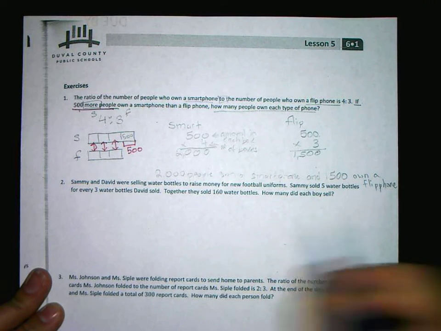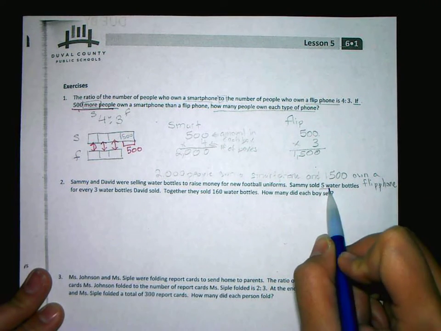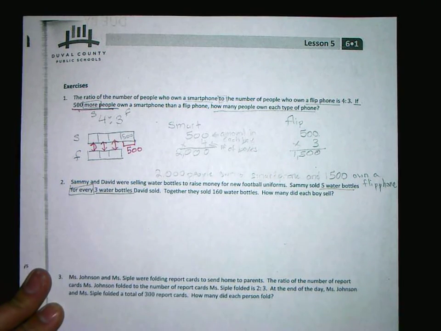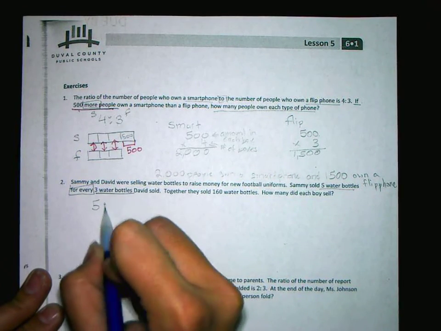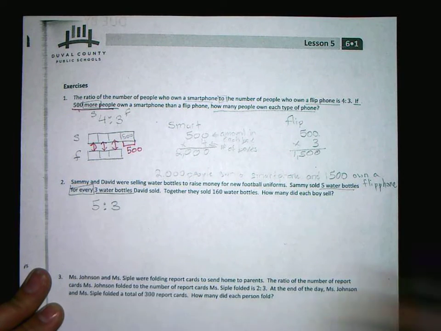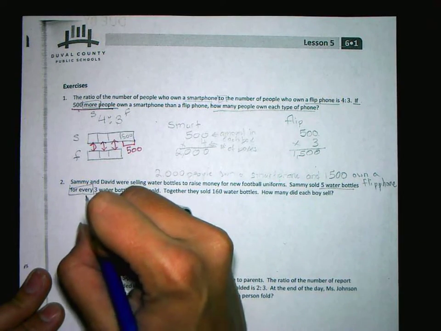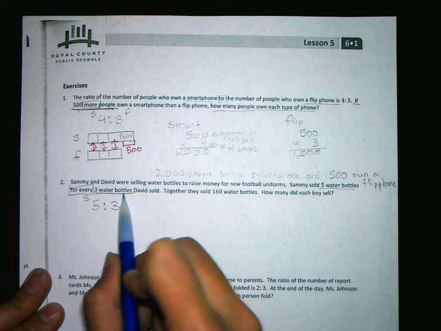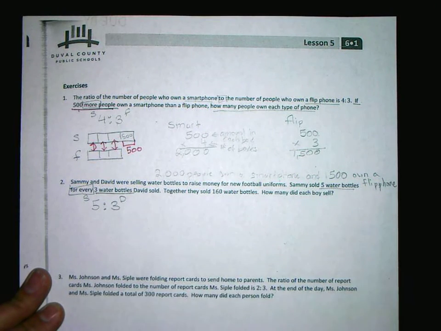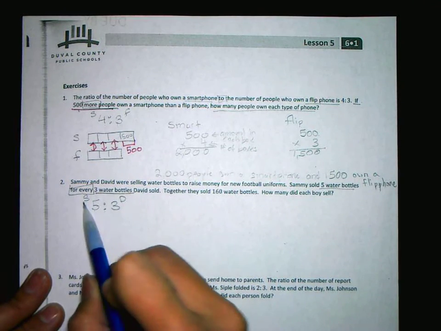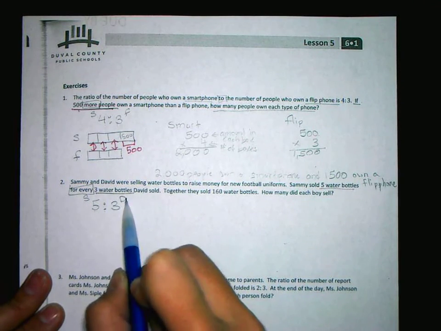It looks like my ratio, if I look at the wording, I've got 5 water bottles for every 3 water bottles. So I've got 5 to 3. For every is another keyword for ratio. That's why I boxed it in as a keyword. So Sammy sold the 5 water bottles, so I'm going to put S for Sammy, and 3 water bottles that David sold, so 3 is going to be the D for David. I've identified my ratio, 5 to 3. Sammy sold 5 water bottles, and David sold 3.